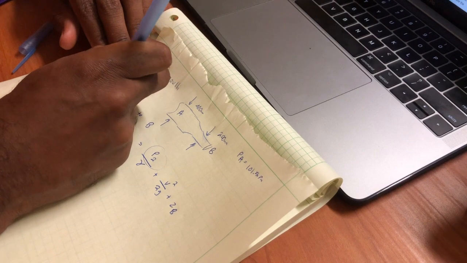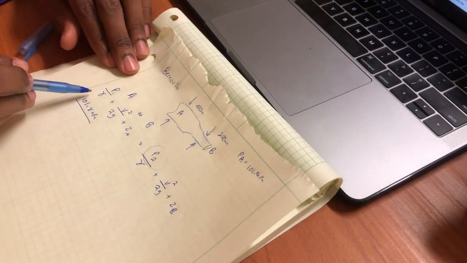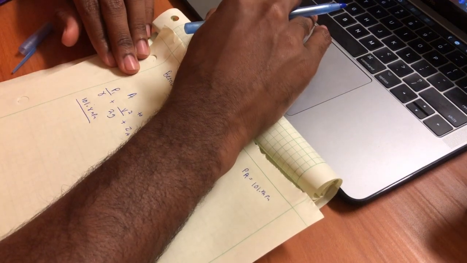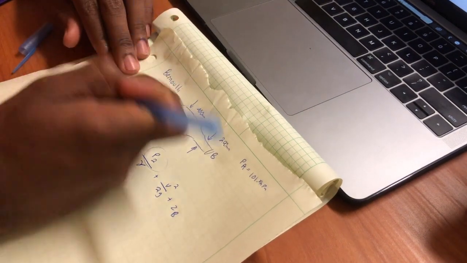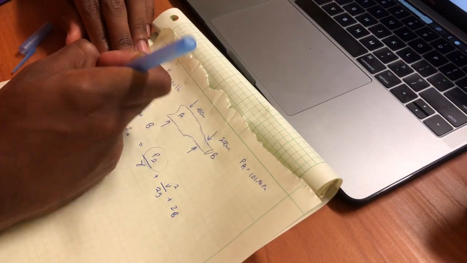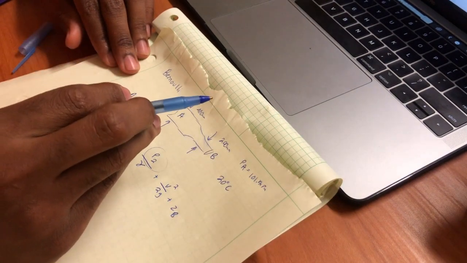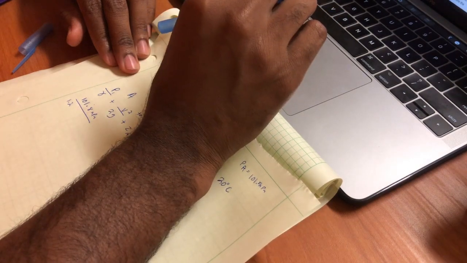So it'll be 1.8 kPa plus the density times gravity, which is specific weight. Our density would be 1.2 because it is air at 20 degrees Celsius, which is important because the temperature changes the density of air.